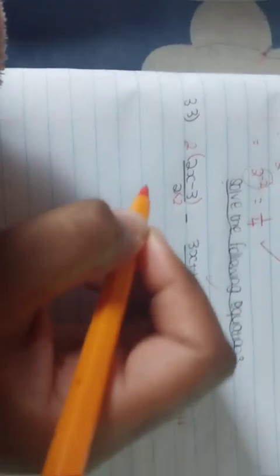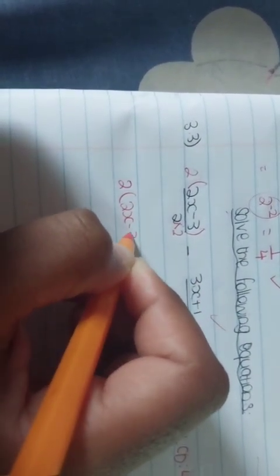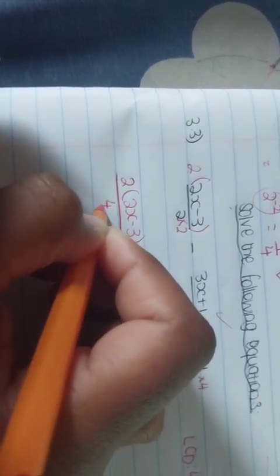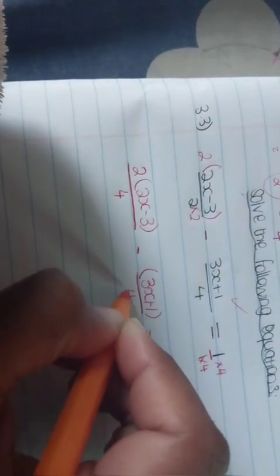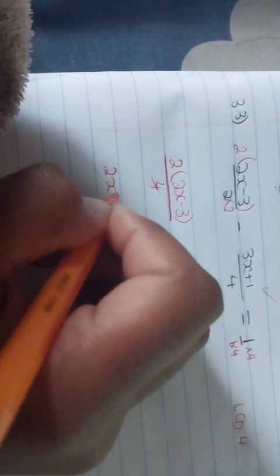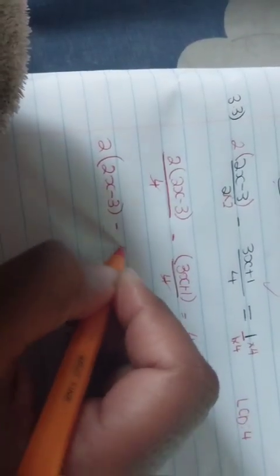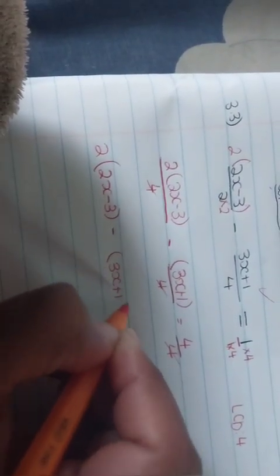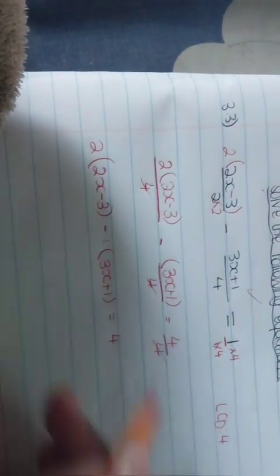Now, you're going to rewrite it properly. So it's going to be like this. Over 4 minus, please guys put it in brackets, 4 over 4. Now you know your common denominator is 4, so we can basically leave that out. So it's going to basically look like this. Now you know there's an invisible 1 over here.